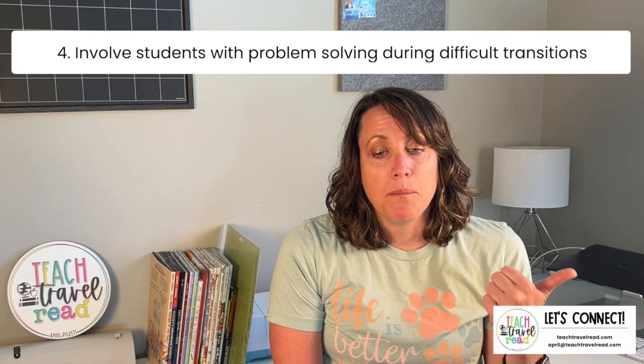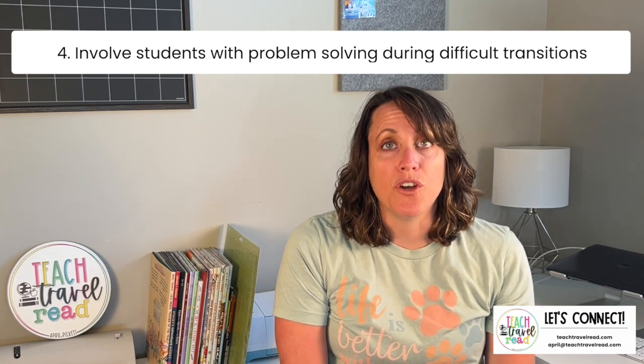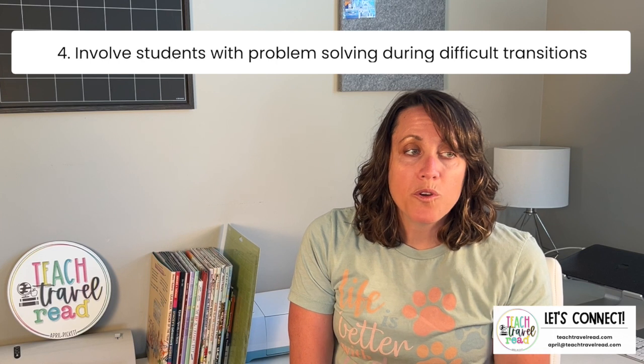Now, despite our best efforts, sometimes transitions just don't go as planned. Maybe students are hesitant to stop a really engaging activity, or transitions are taking way longer than expected. When this happens, be flexible, but involve your students in how to solve the problem. So hold a quick discussion to brainstorm ideas for how to make a smoother transition.